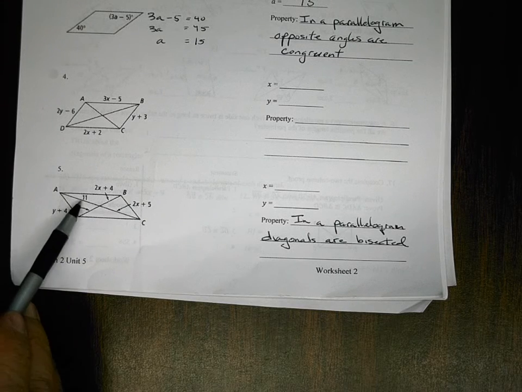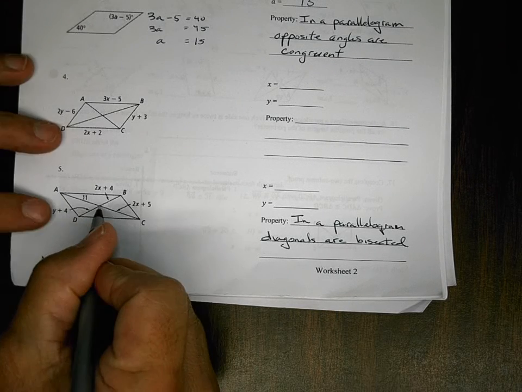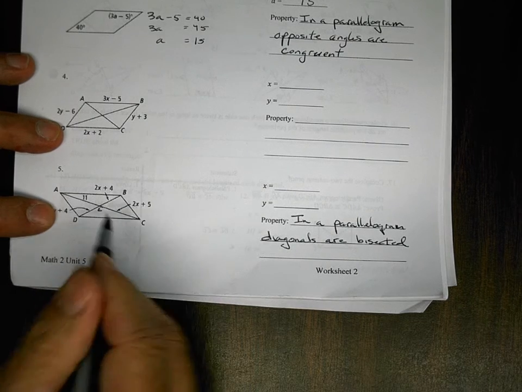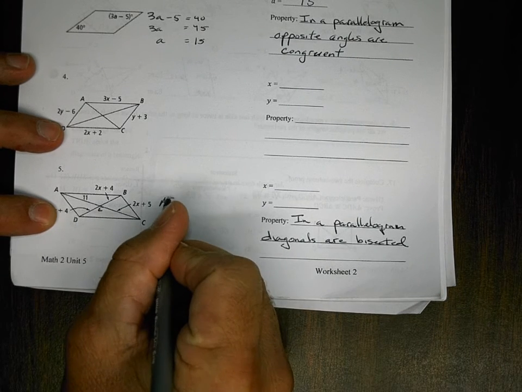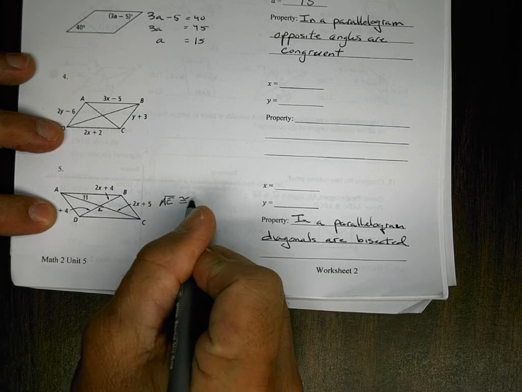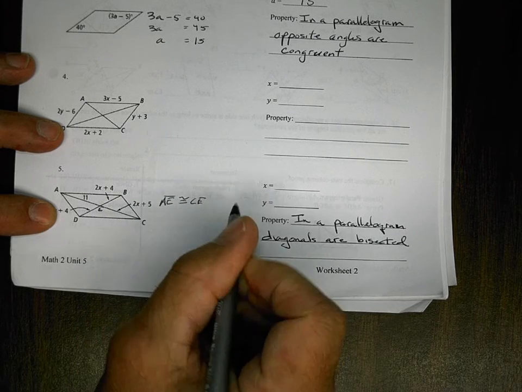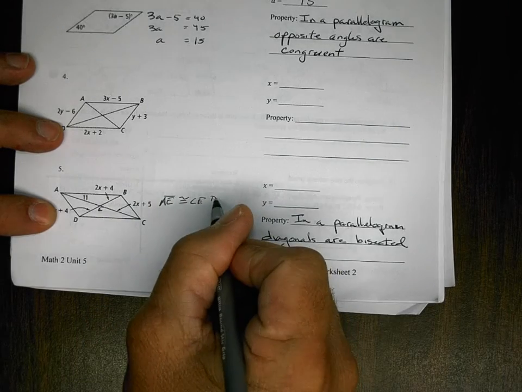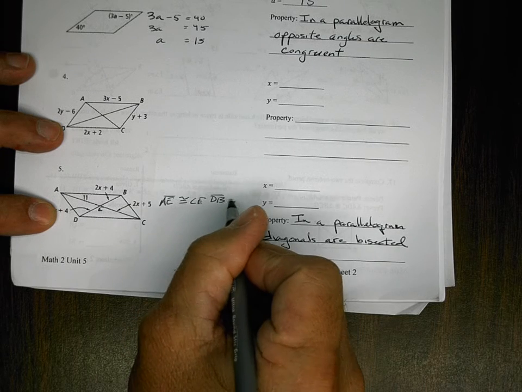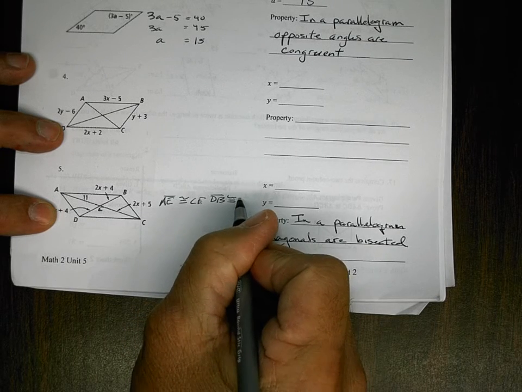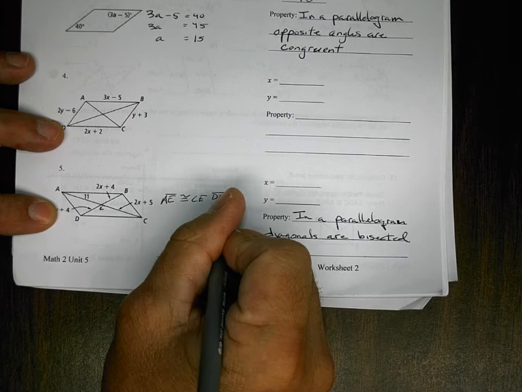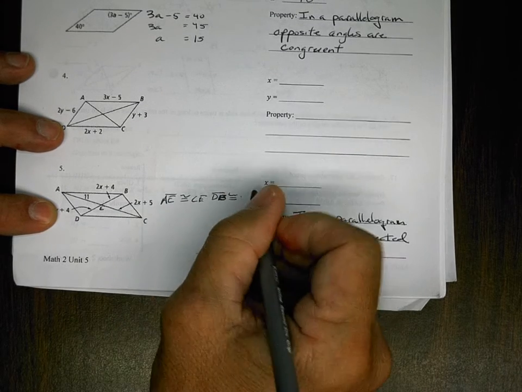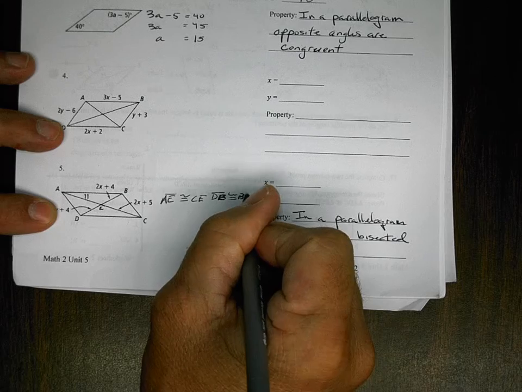So if we call this E, we know that AE is congruent to CE, and we know that DE is congruent to BE.